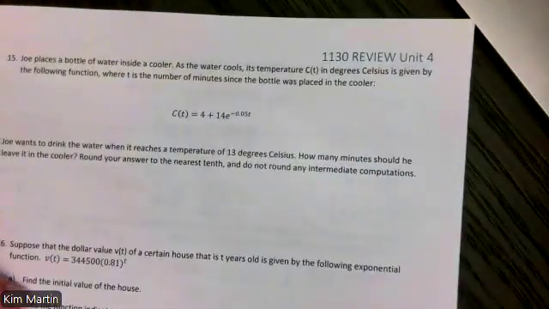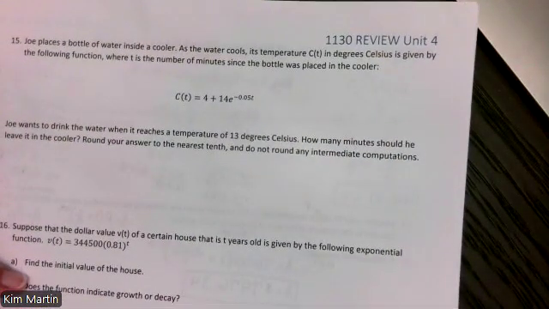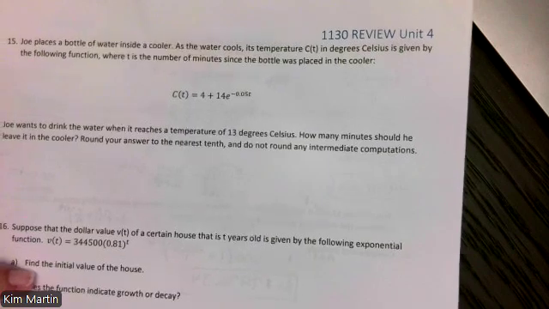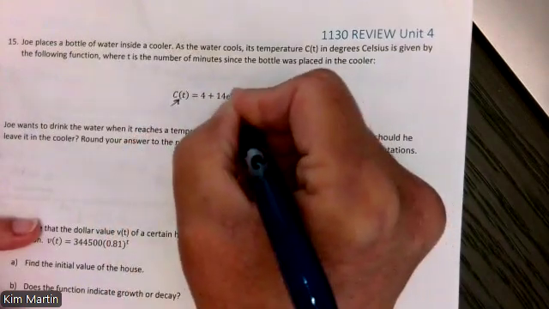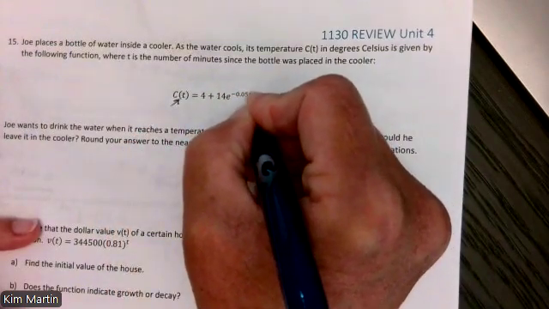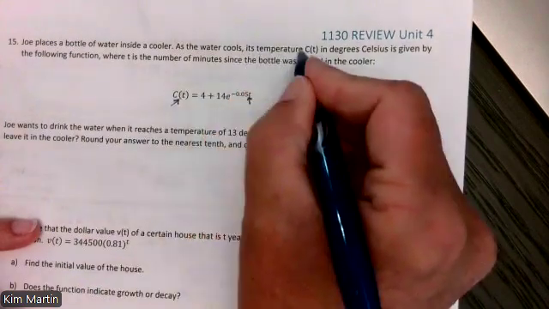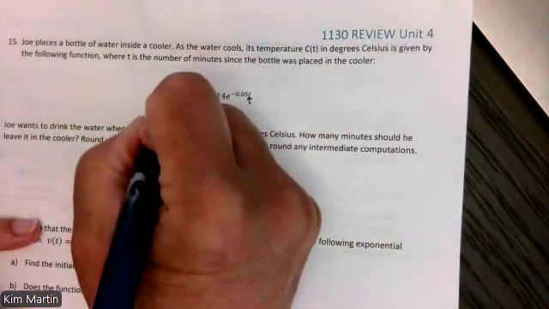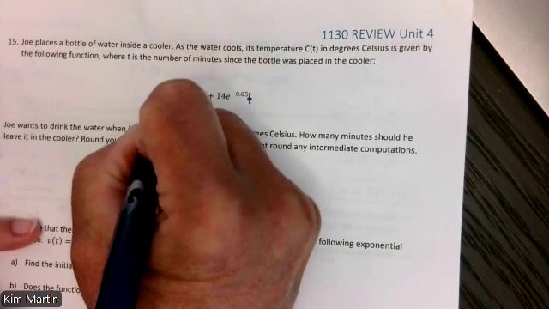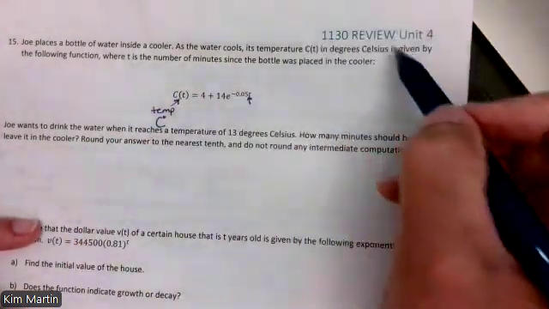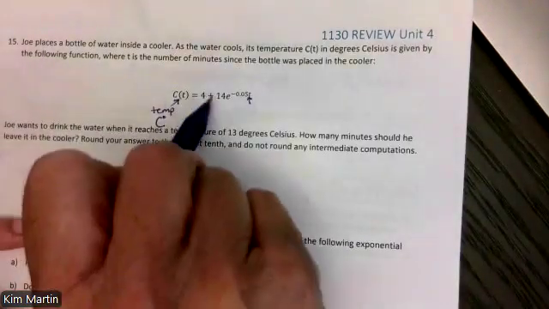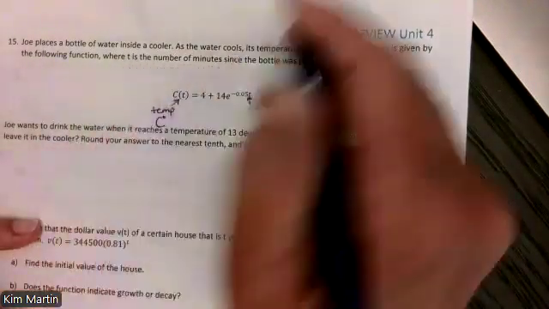And number 15. Joe places a water bottle inside a cooler. As the cooler cools, its temperature C of T in degrees Celsius is given by the following function, where T is the number of minutes.